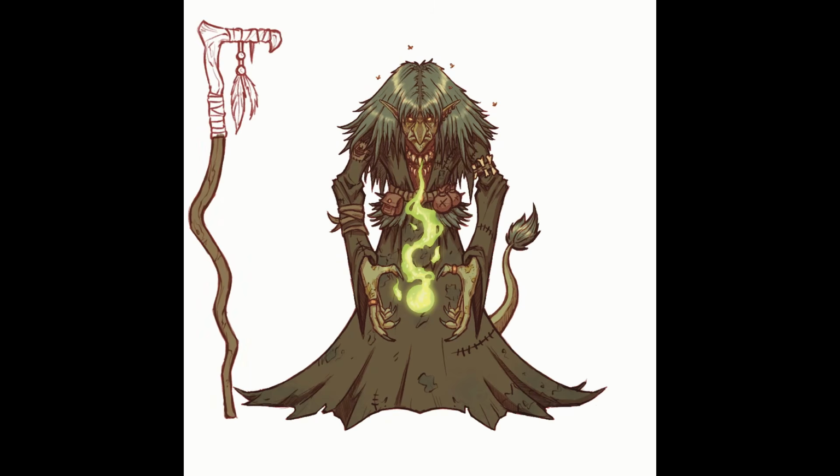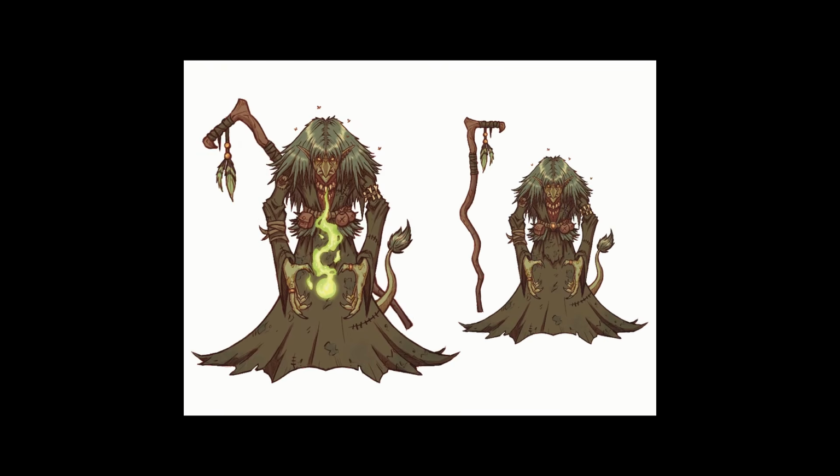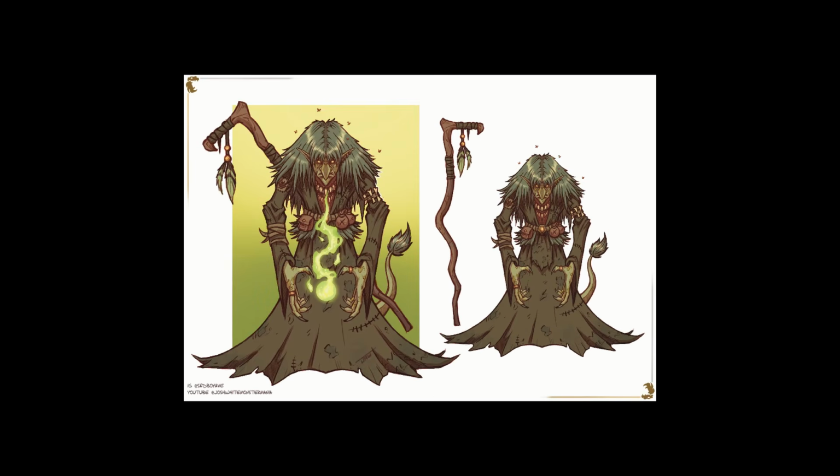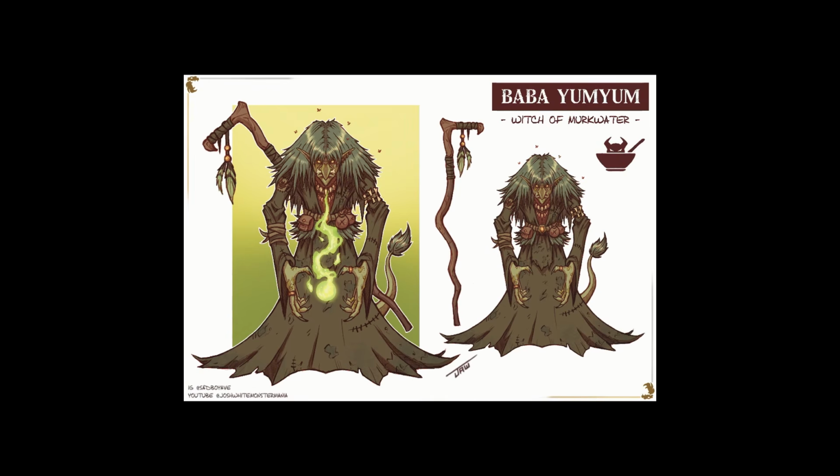This particular character here, I decided to name Baba Yum Yum, by the way, as a cheeky little nod to Baba Yaga, the infamous witch from Slavic folklore, and because she is a member of the secret soup cult who likes to use rare and exotic creatures as ingredients in her recipes.